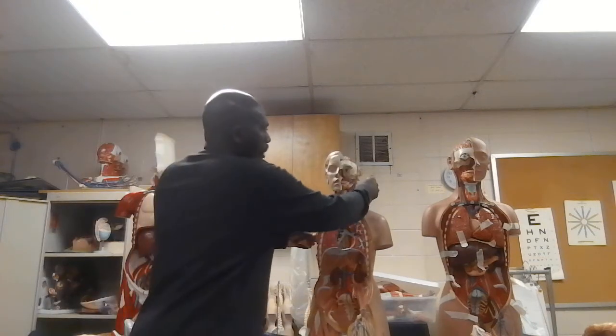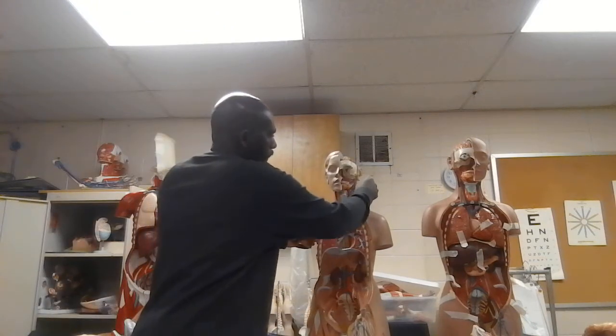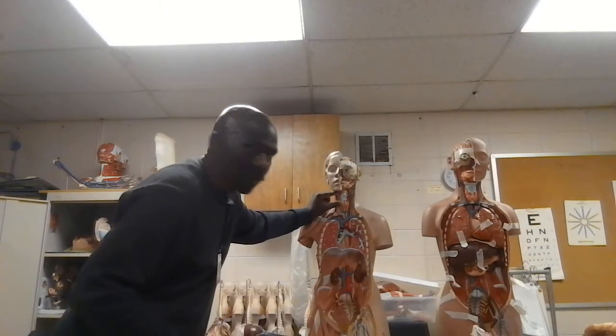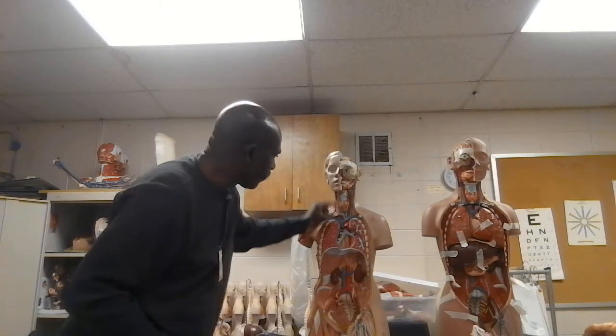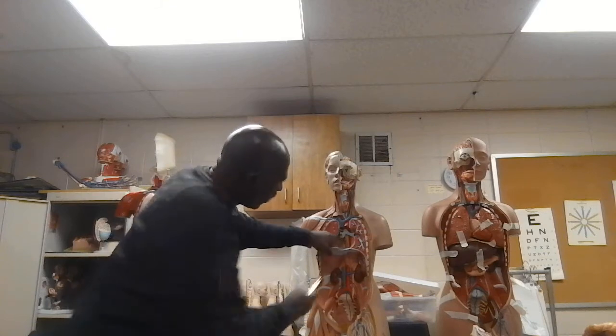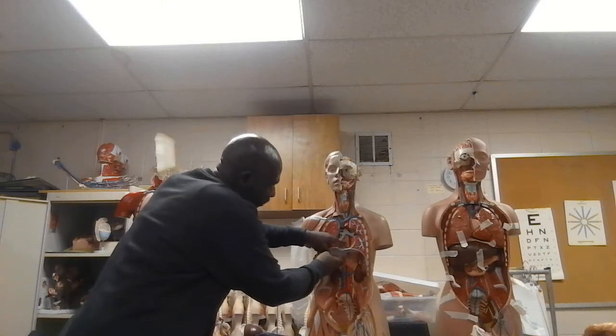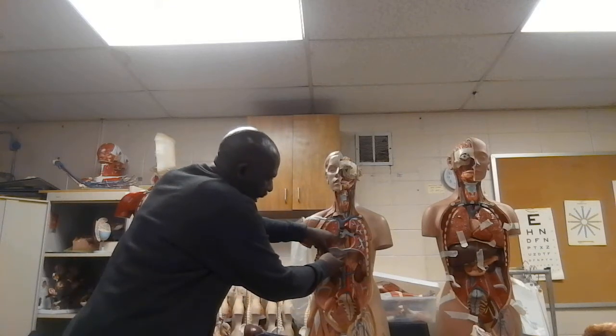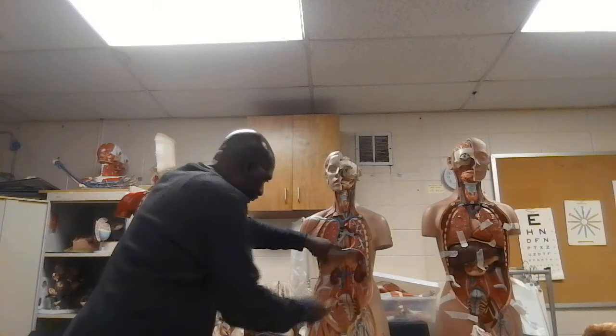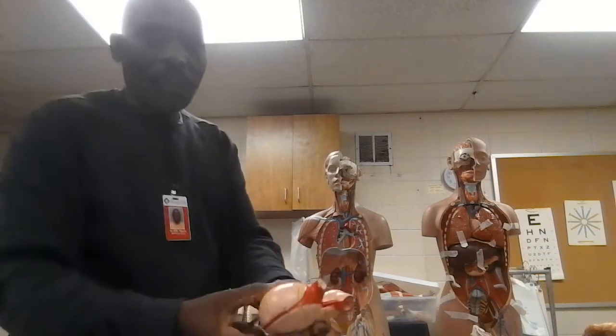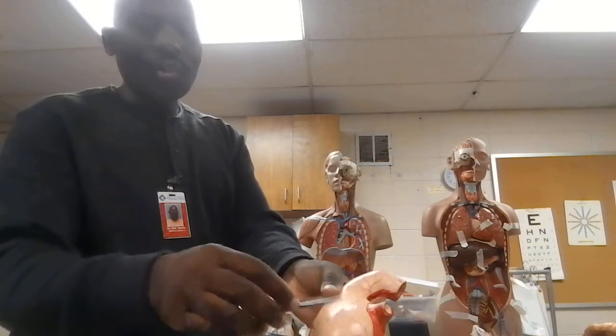The first tubular structure is the mouth. This is the mouth over here. And then the next one will be the pharynx right here. Then the next one is the esophagus. So the pharynx joins with the esophagus right here. The esophagus enters the stomach.